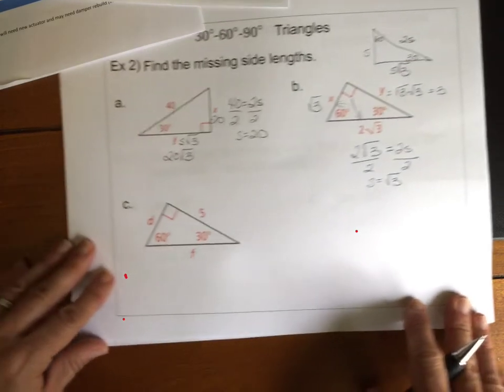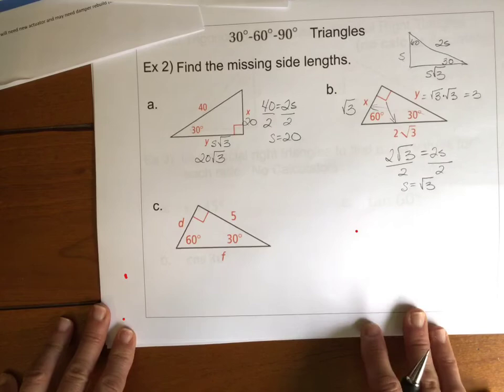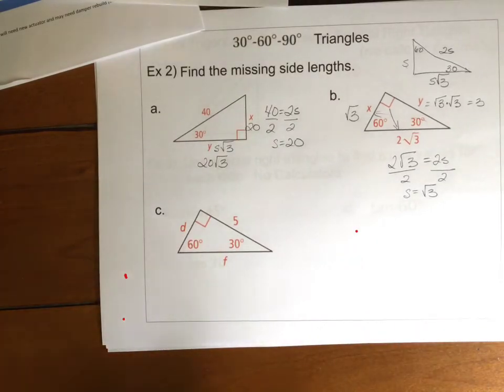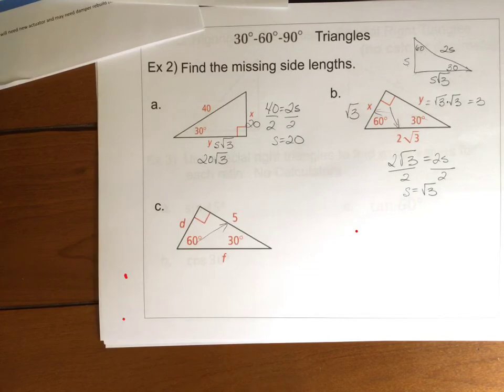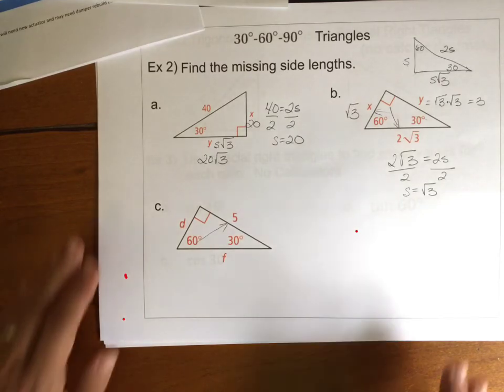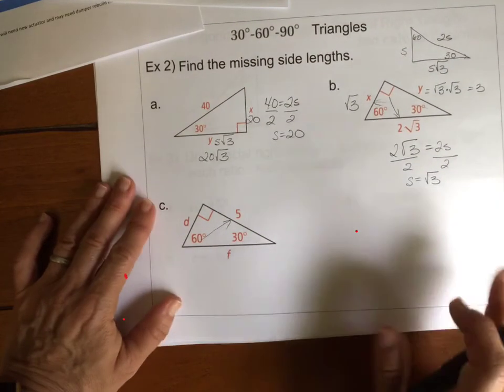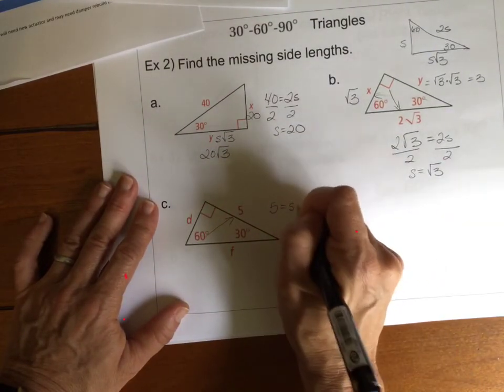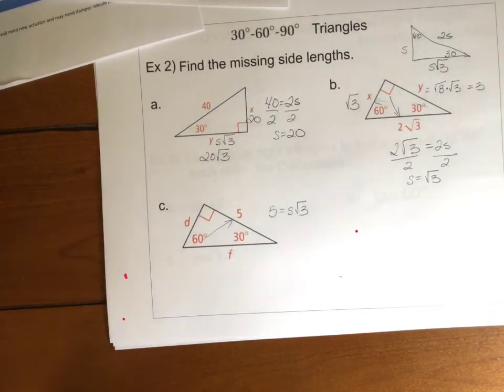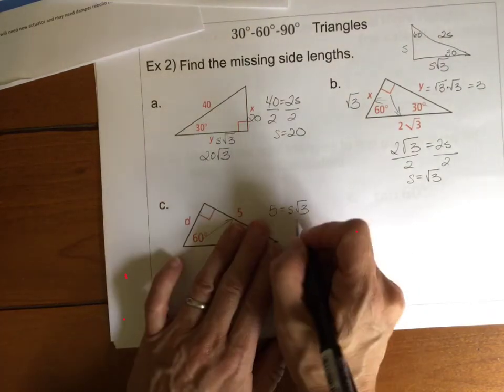All right. Now C is a little bit trickier, as they gave us the long side. So notice the long side, it's across from that 60-degree angle. And I know that the long side on a 30, 60, 90 is equal to s root 3. So I'm going to solve for the short side.